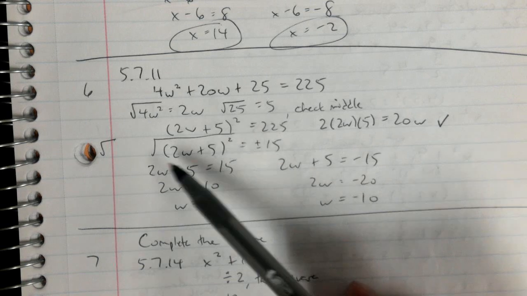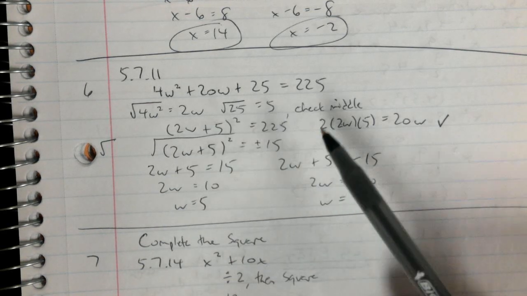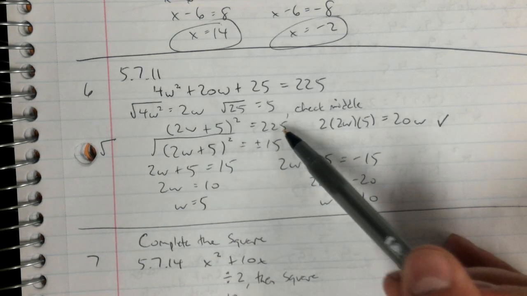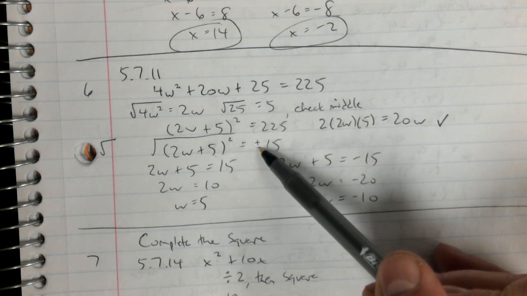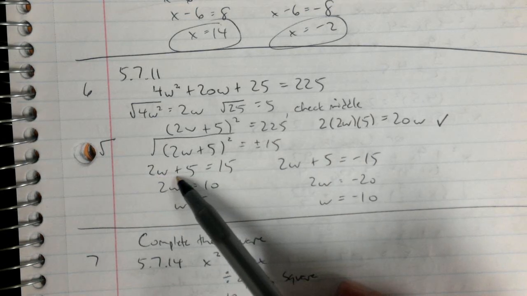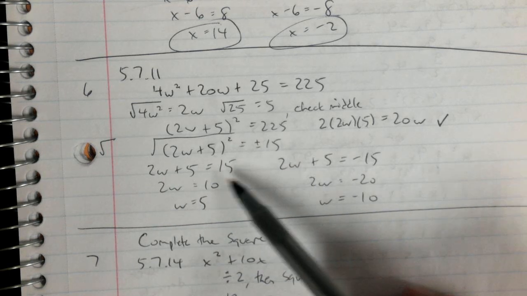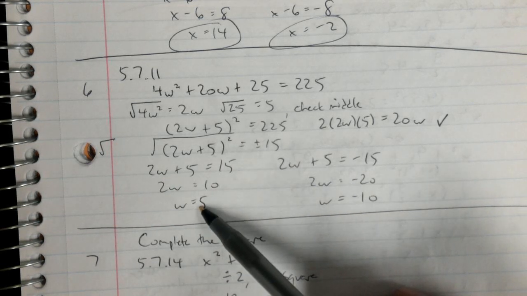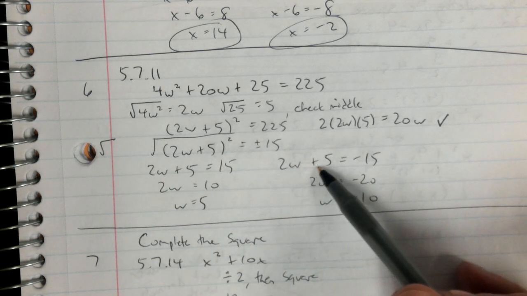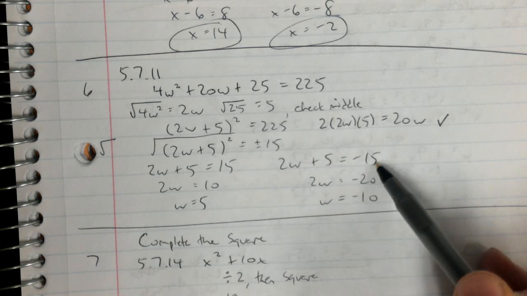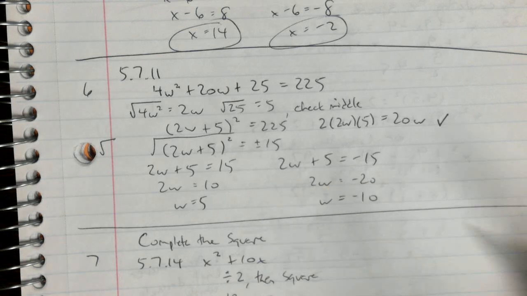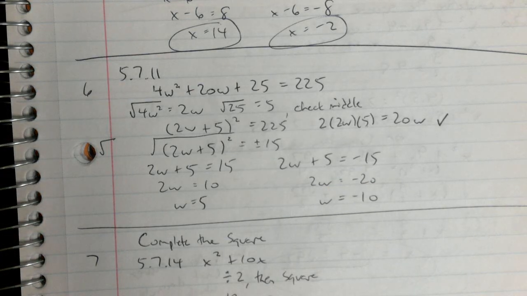Okay, so the next step would be take the square root of both sides, and the square root of 225 is 15. Remember your plus and minus, and so you say 2w plus 5 equal 15, work it out to get 5, and 2w plus 5 equal negative 15, and then subtract 5 to get negative 20, divide by 2 to get negative 10. So those are your two solutions.